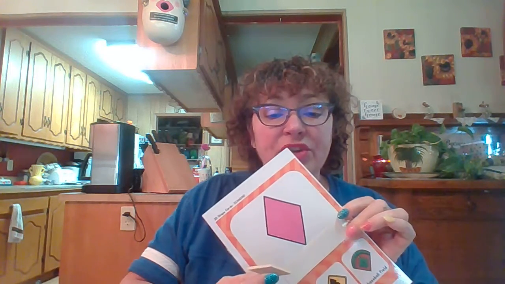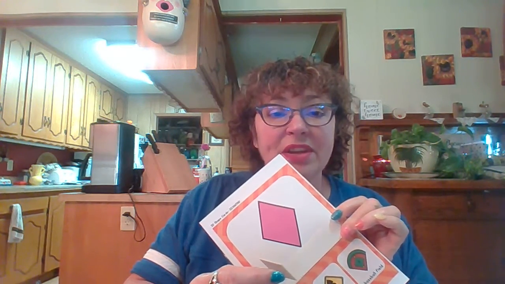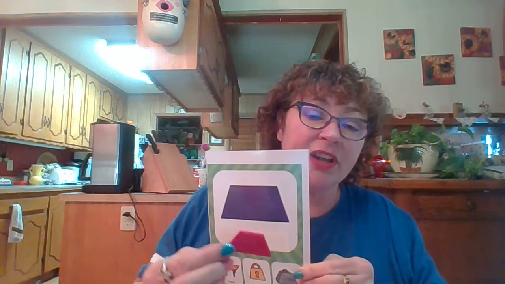So diamond this way, squished box, rhombus. Now I'll try to hurry up so this video doesn't get too long. This is called a trapezoid. So here's the paper version, here's the link.